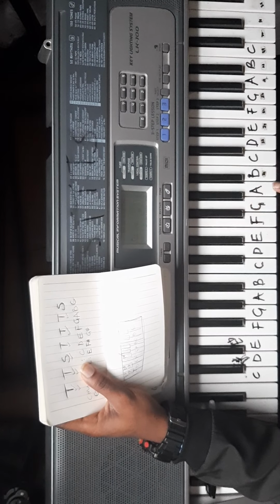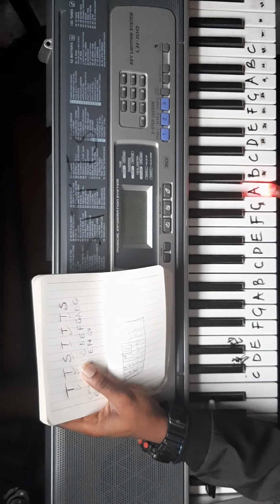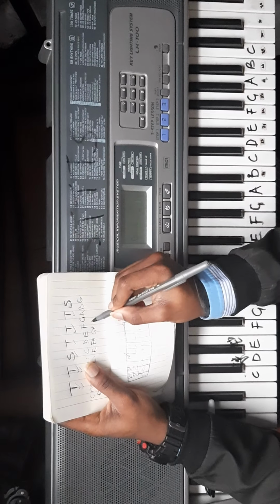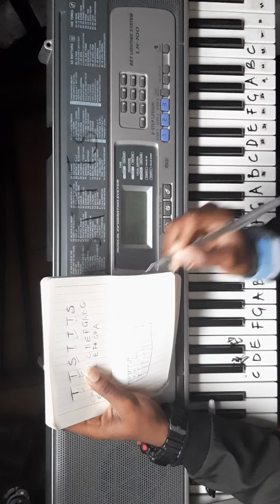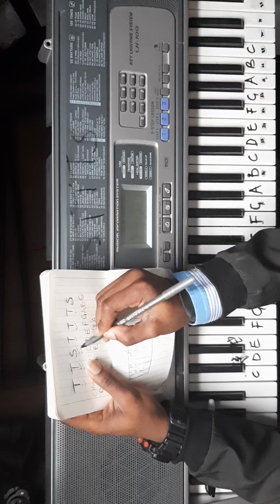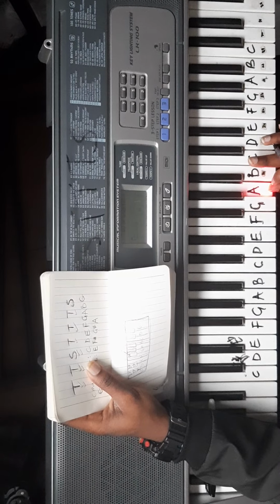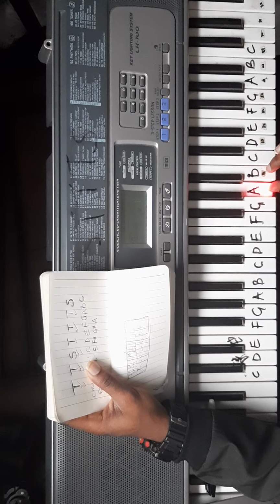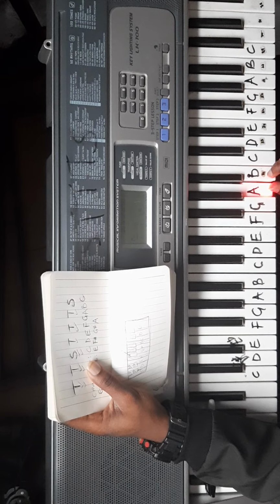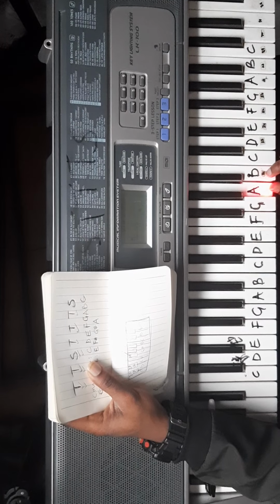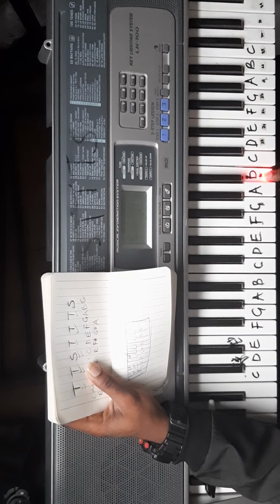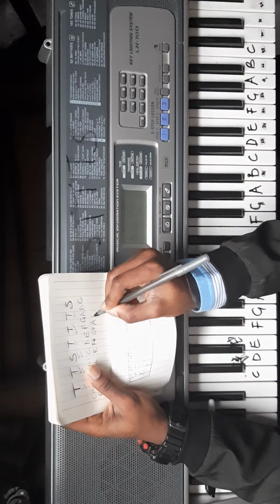From G sharp, you just move to A. That's a semitone. So then A, we used the semitone already. Now we have a tone gap to move. So we're moving a tone. So from A, you move to B. Okay? B.